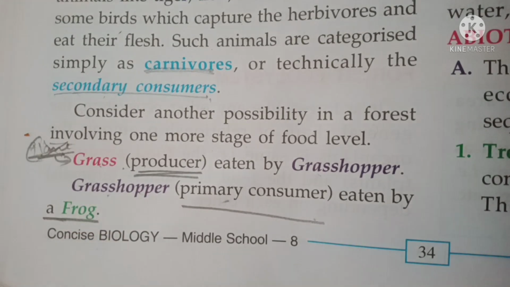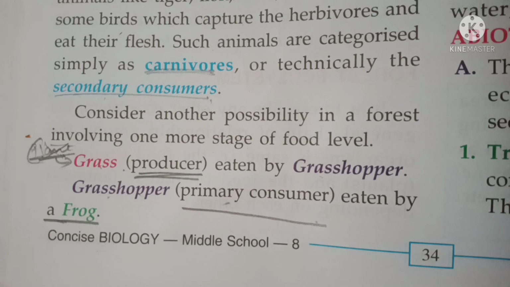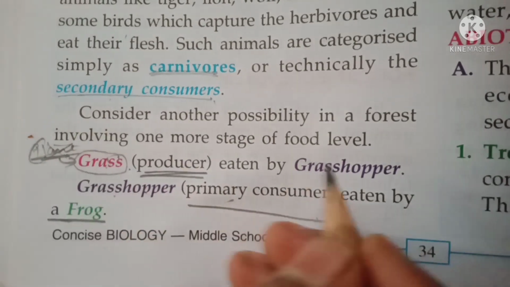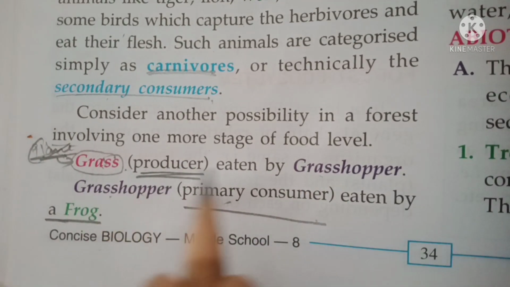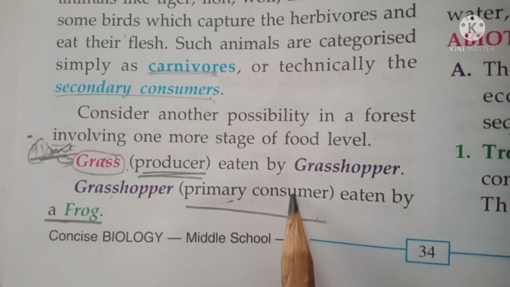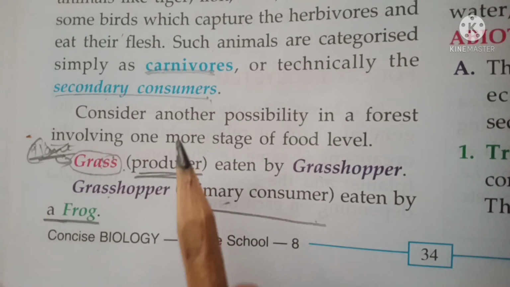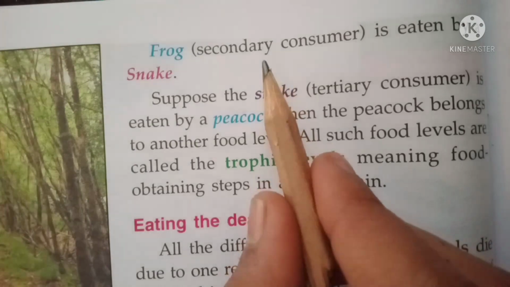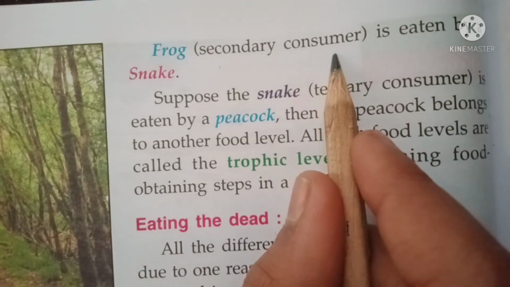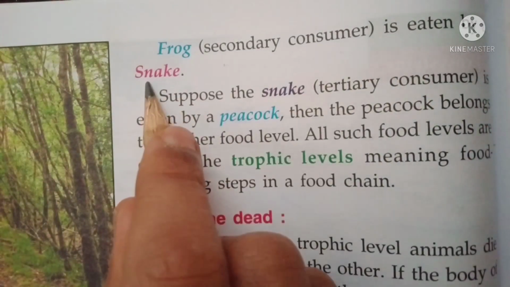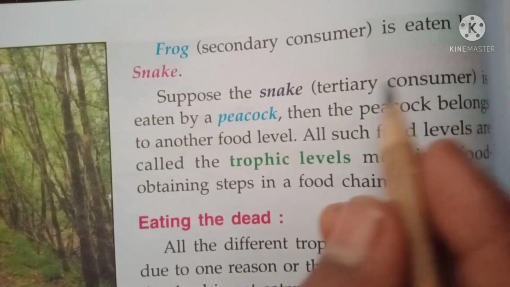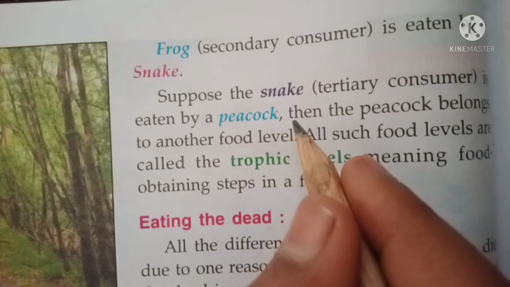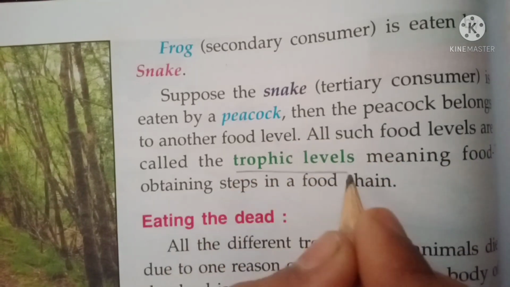Did you understand this? I'm going to explain again. Only plants can produce food. That is grass. Grass is a producer which produces the food. After that, the grasshopper eats it, so that is known as the primary consumer. And again the frog eats the grasshopper. The frog is known as a secondary consumer. And again the frog is eaten by a snake. The snake is a tertiary consumer. Again the snake is eaten by a peacock, which belongs to another family, another category. All such food levels are known as trophic levels.